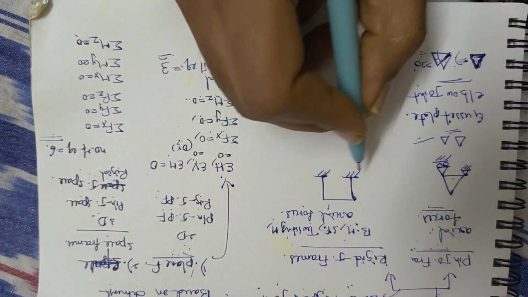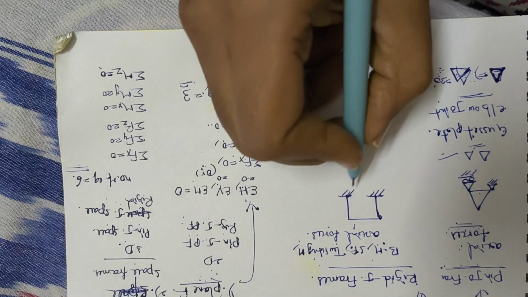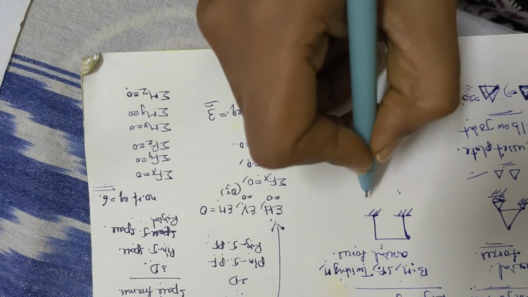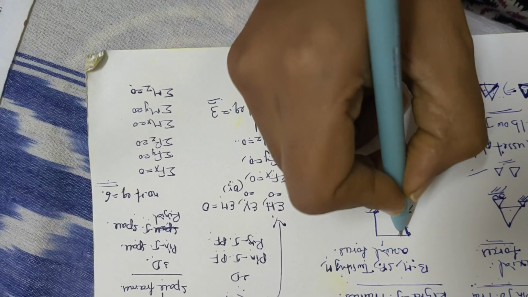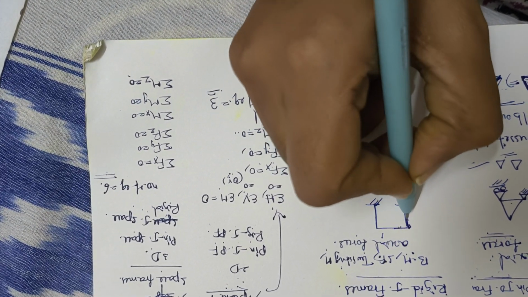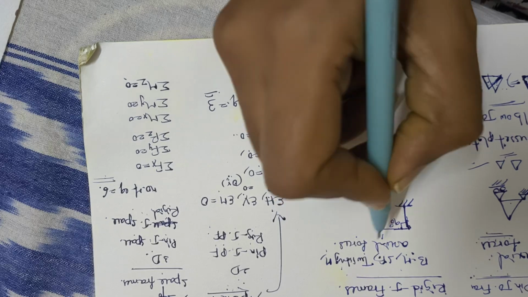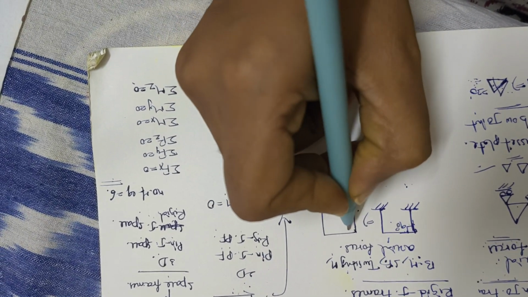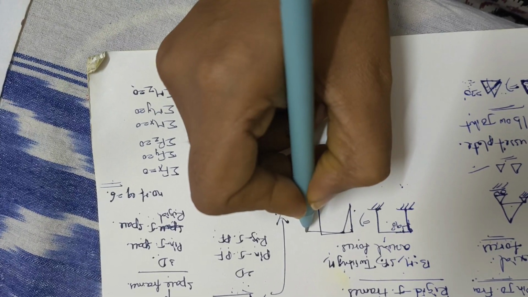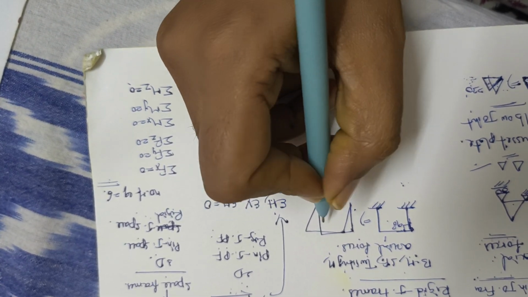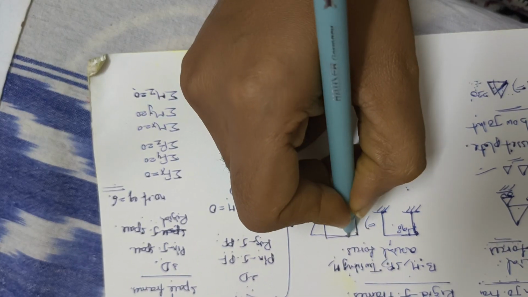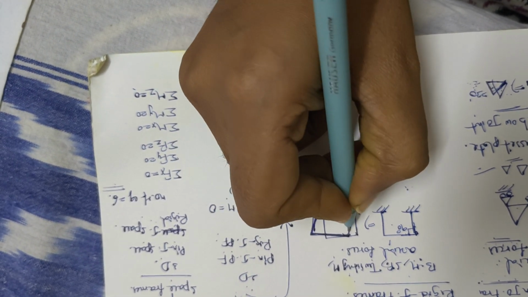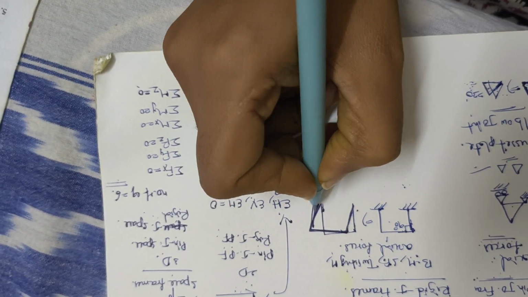But in rigid, opposite to this, before and after deformation, one member and here the second member, the angle between these two is 90 degrees. And after deformation also, I'm showing here, this thick portion is the deformation of the rigid jointed frame.